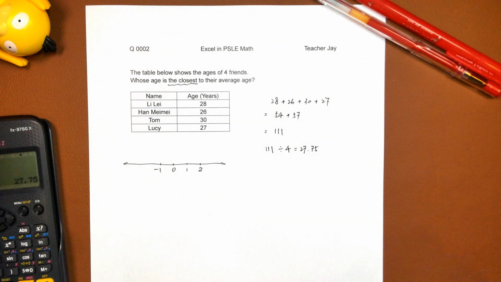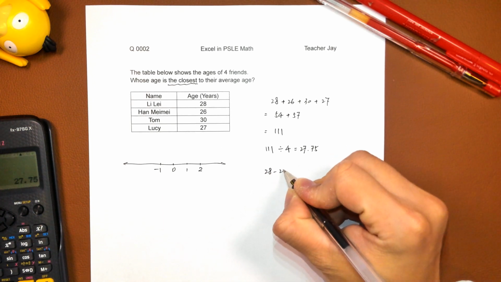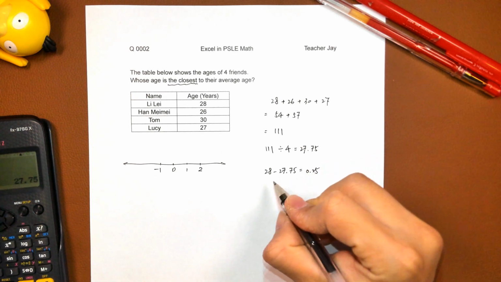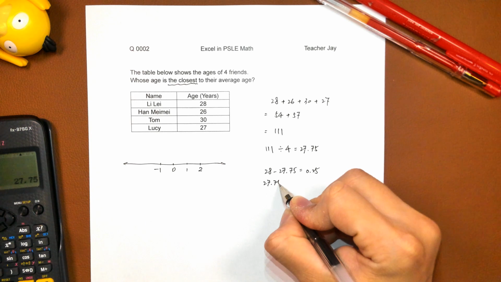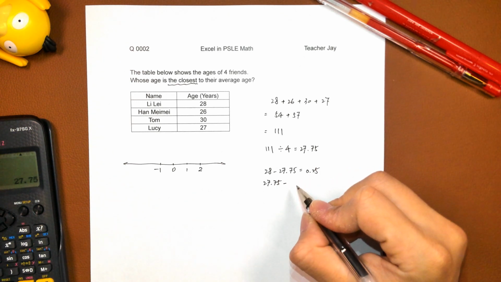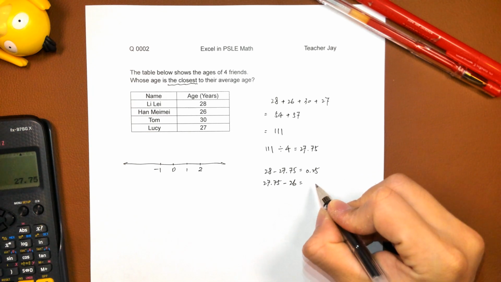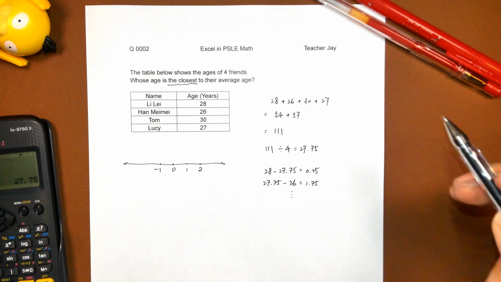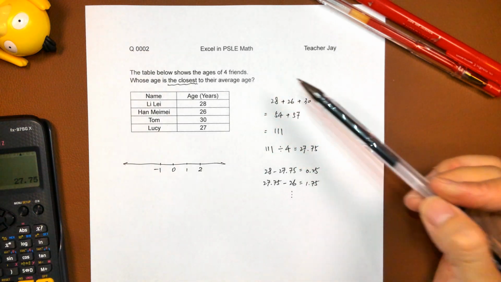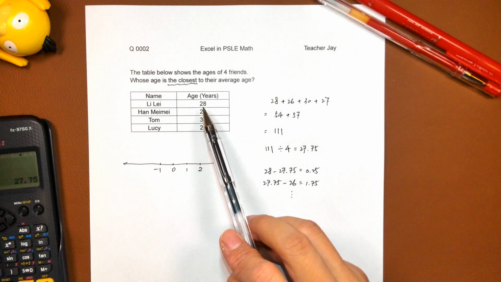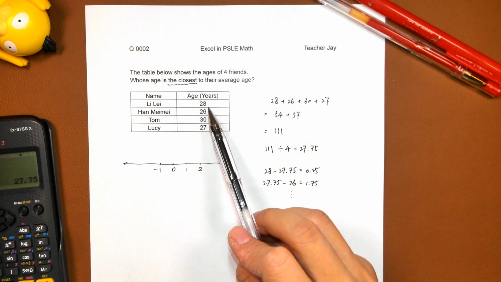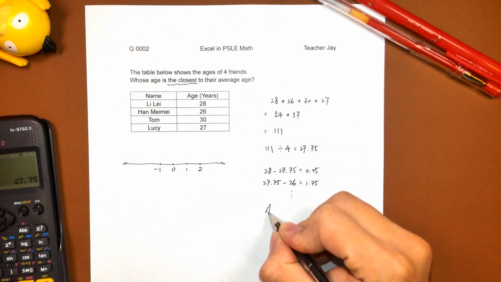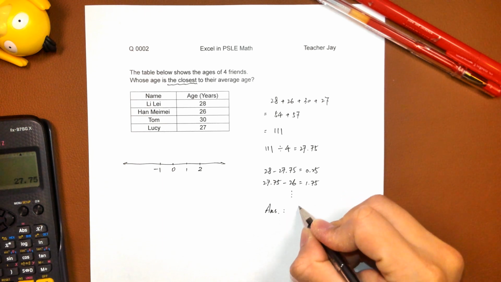So we use 28 minus 27.75 equals 0.25, and 27.75 minus Haimei's age, which is 26. We got 1.75. So it's quite easy for us to know that Lily is the closest to their average age, which is 27.75. So the answer here is Lily.